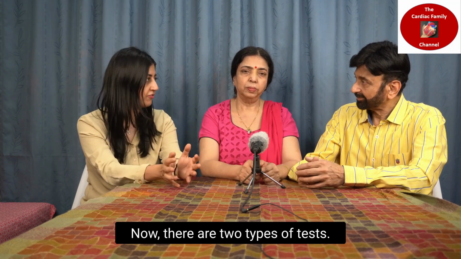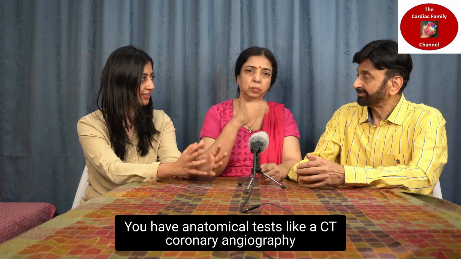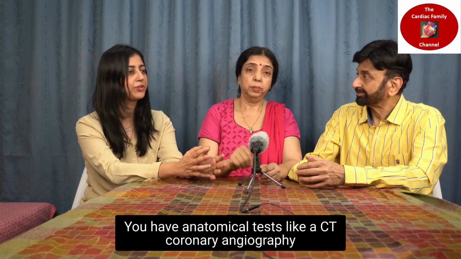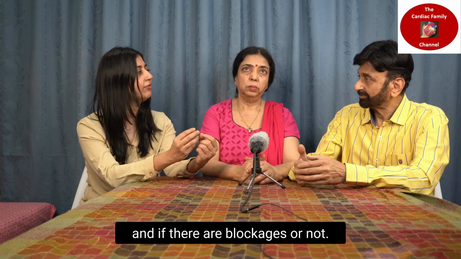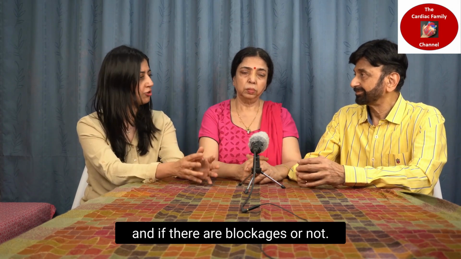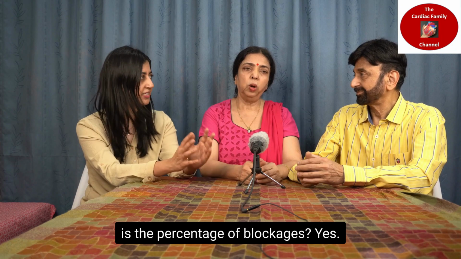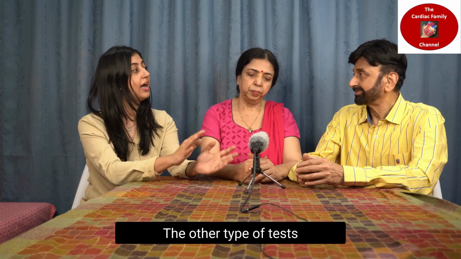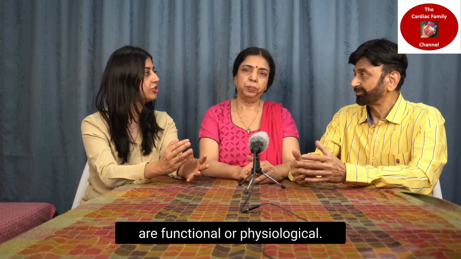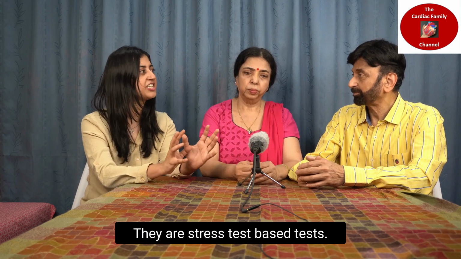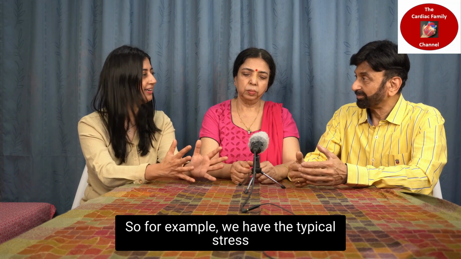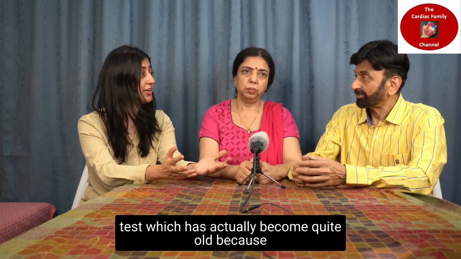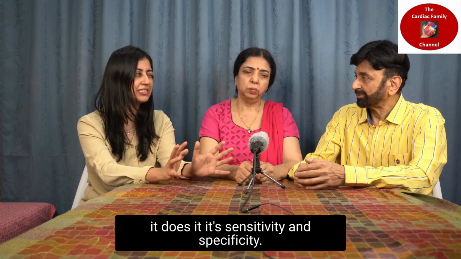Now there are two types of tests. You have anatomical tests like a CT coronary angiography, that tells you about the structure of the arteries and if there are blockages or not, and if there are blockages, what is the percentage of blockages. The other type of tests are functional or physiological. They are stress test based tests. So for example, we have the typical stress test, which has actually become quite old because its sensitivity and specificity is quite low.